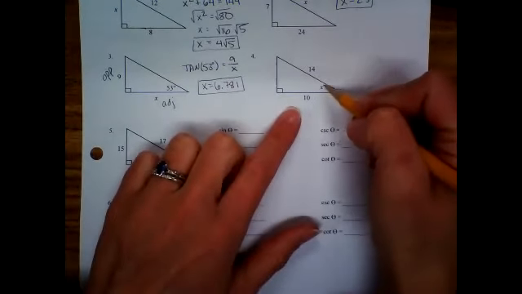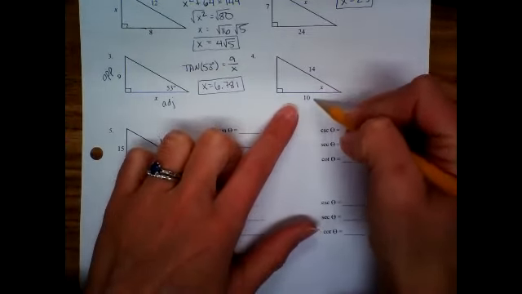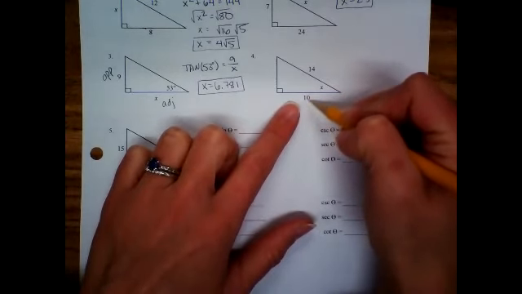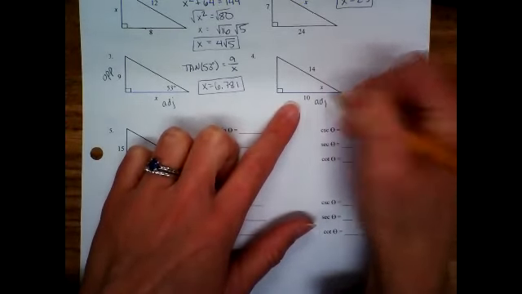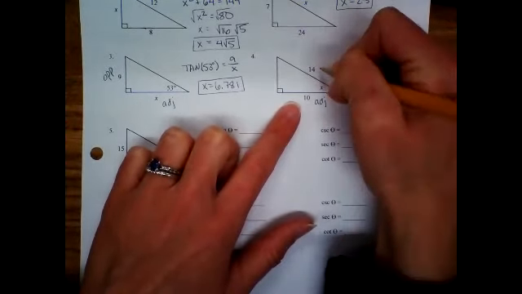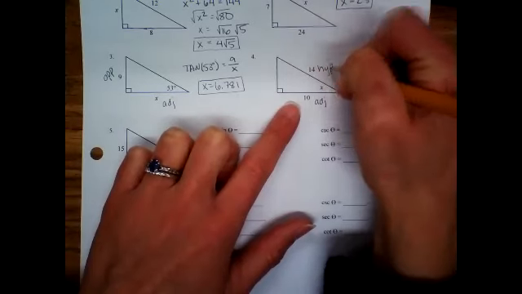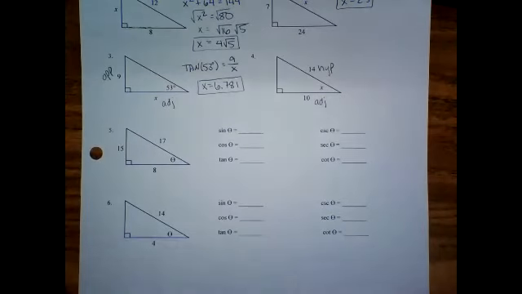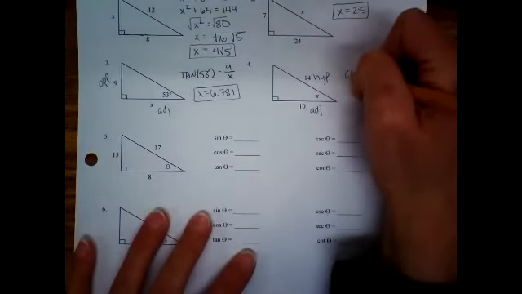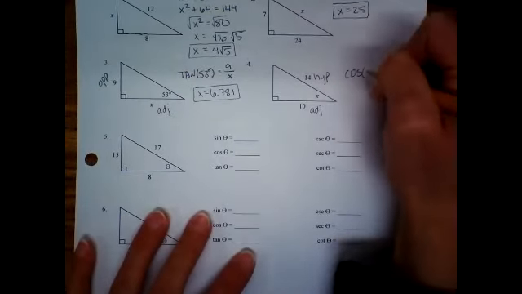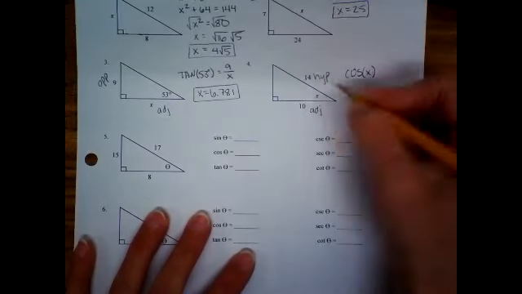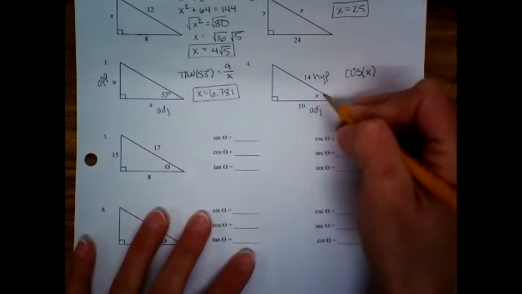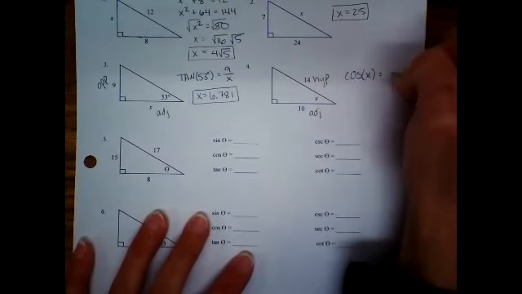All right, X is your point of view. We're looking for the angle this time. 10 would be the what? Good, that's adjacent. 14 is the hypotenuse. Good. So do you want sine, cosine, or tangent? That would be cosine. Now it's cosine of x. It's always sine, cosine, or tangent of the angle. So it's cosine of x equals 10 over 14.